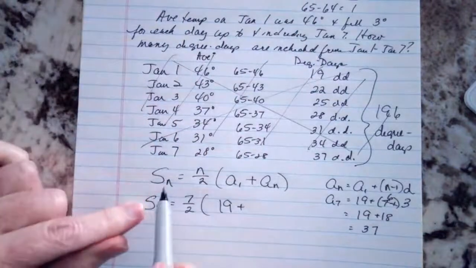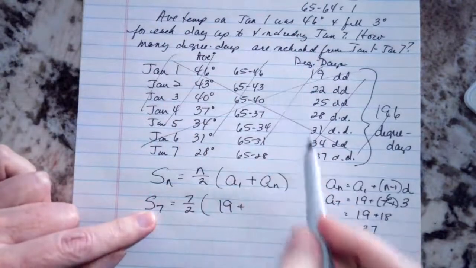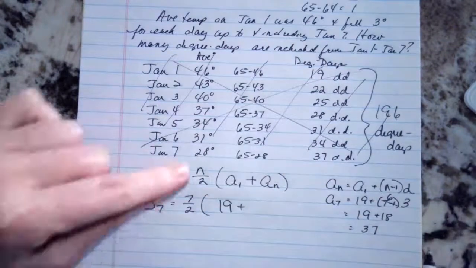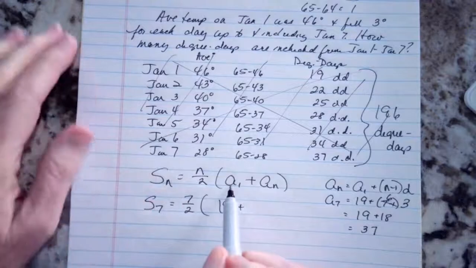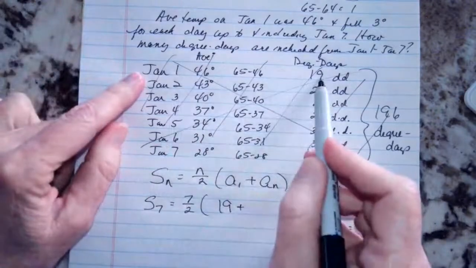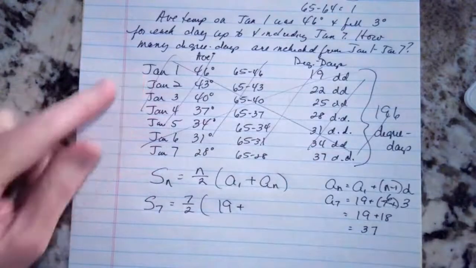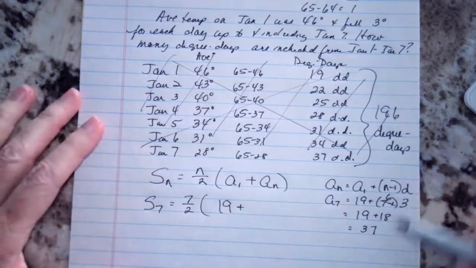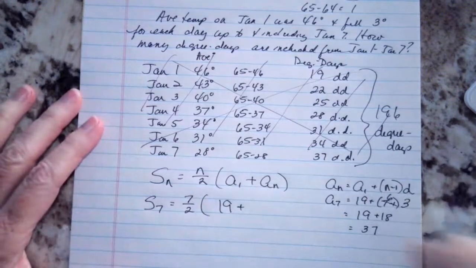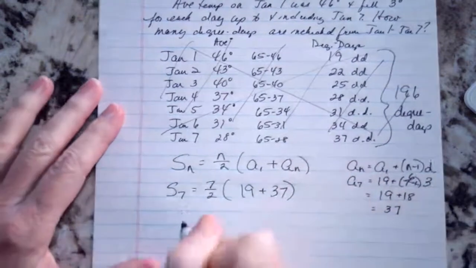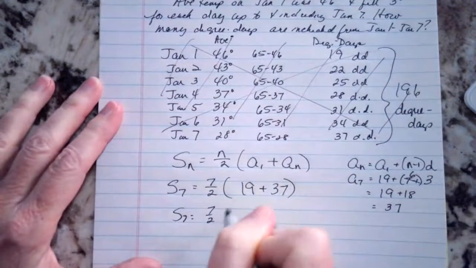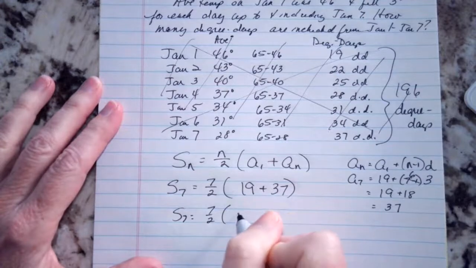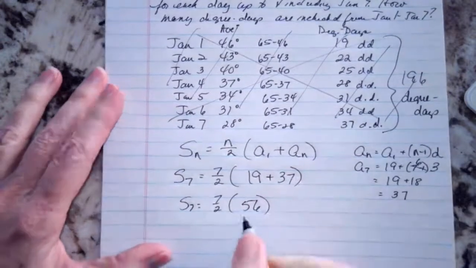So here's the formula. We're trying to find the sum of all 7 of them, which we already know because we built this silly table. 7 over 2, a sub 1, that's just on January 1st, how many degree days would we have? And then on January 7th, how many degree days did we have? We've got the formula for that. So we figure that's a 37. So the sum of 7 of them, 7 over 2, 19 plus 37 is 56.